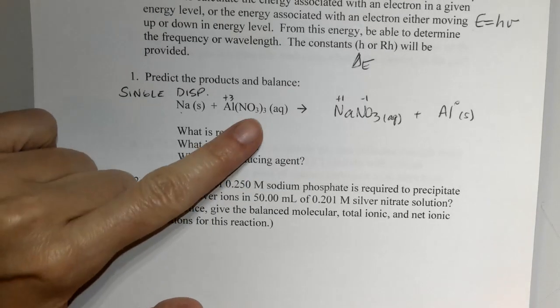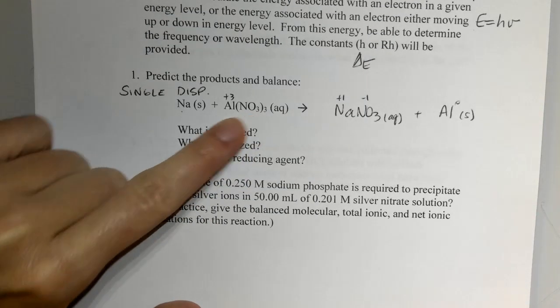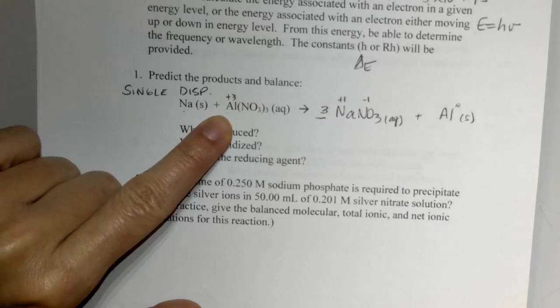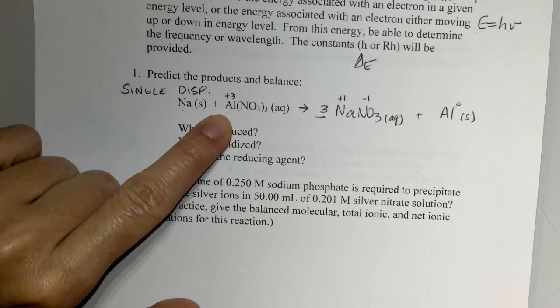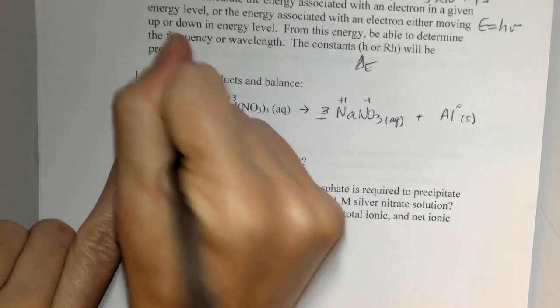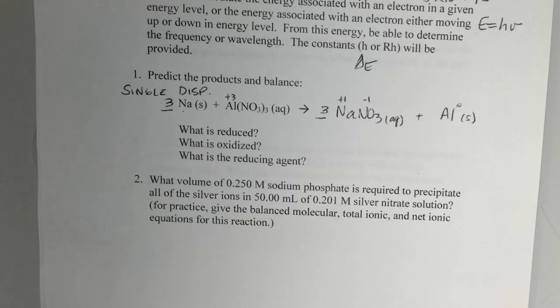With balancing, because I had 3 nitrate groups to balance the charge on the aluminum, I need to make sure I had 3 nitrate groups on the product side as well. The 3 in front of sodium nitrate gives me 3 sodium, so I fixed that by putting a 3 in front of sodium on the reactant side.